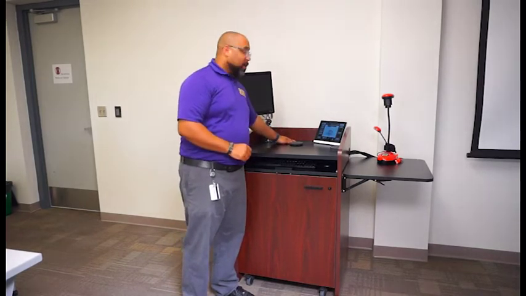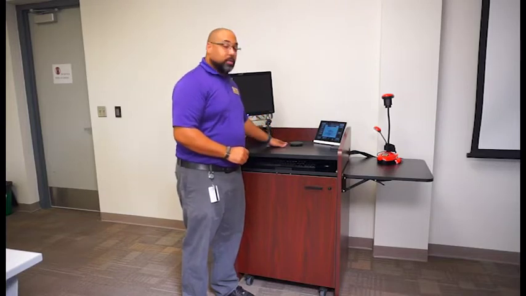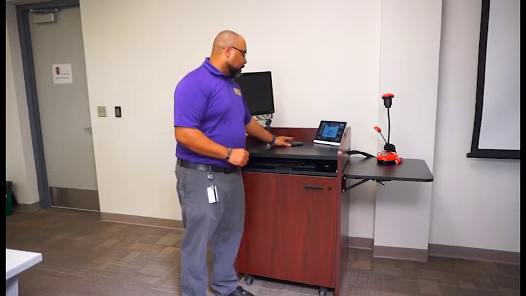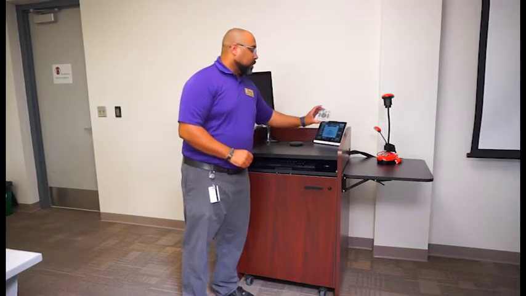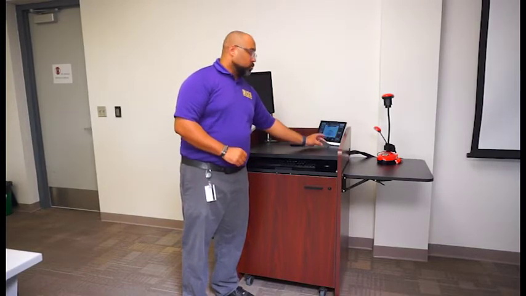Every podium will have a cubby. Currently on this podium, we have the Logitech Rally microphone, and we have the Logitech remote controller.